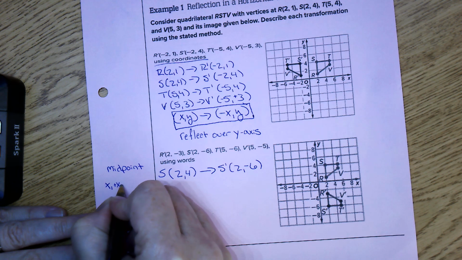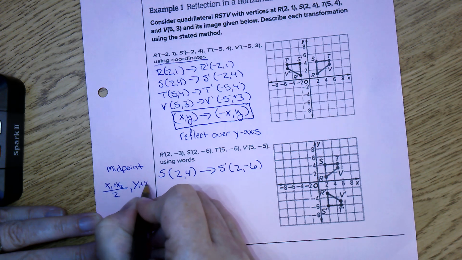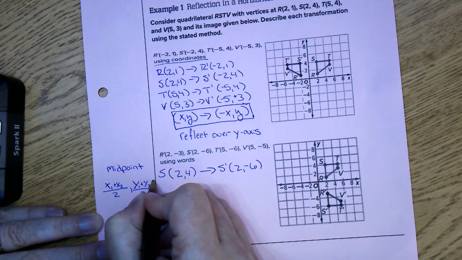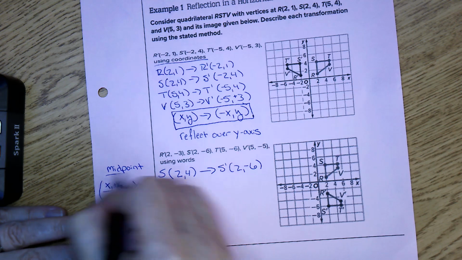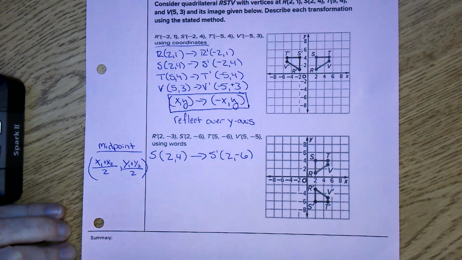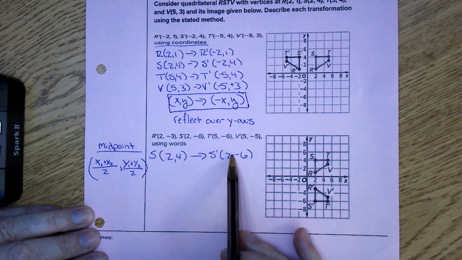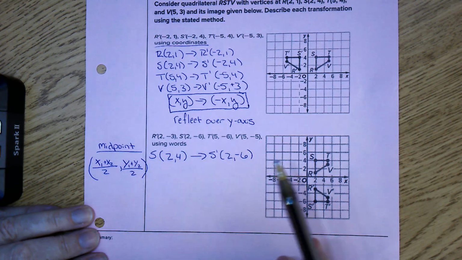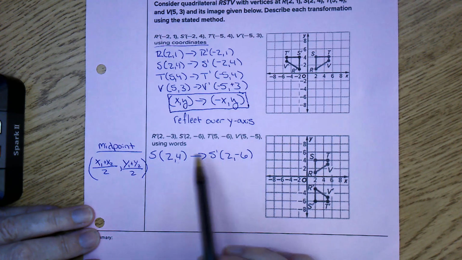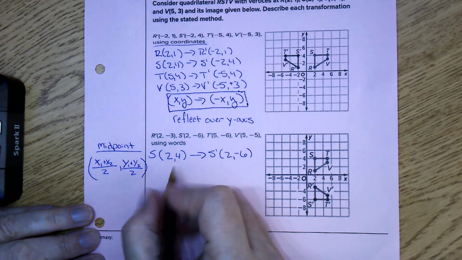That would be x1 plus x2 divided by 2, and y1 plus y2 divided by 2. That's the midpoint of 2 points. We did that. I forget exactly which section, but we have covered this. Now, if I do my x's, 2 plus 2 is 4, divided by 2, that's 2. So nothing's really going to change for my x's. So we're going to find the midpoint of our y's.